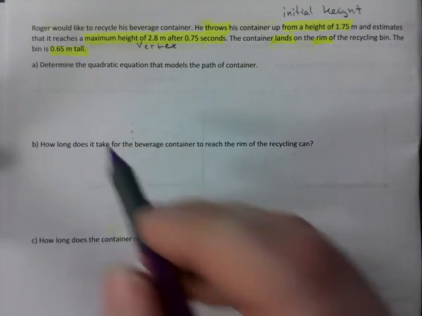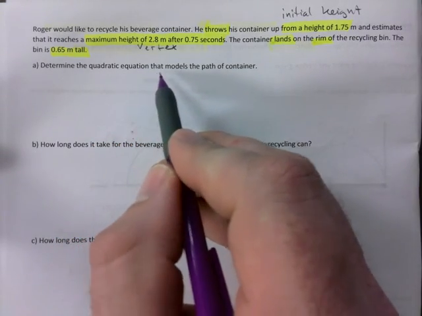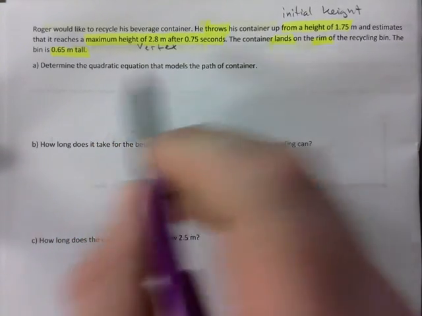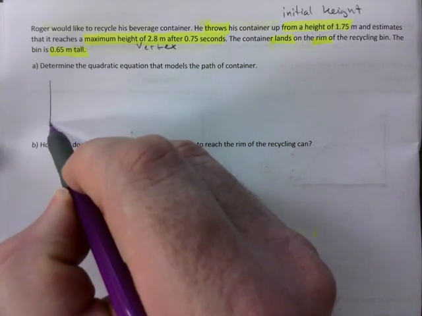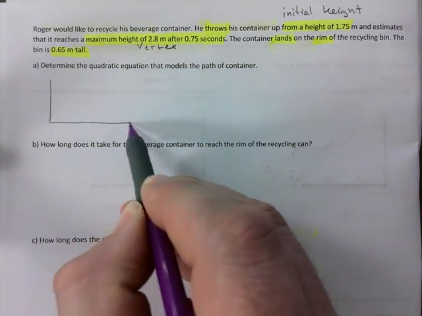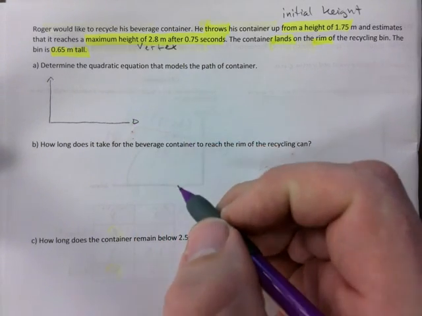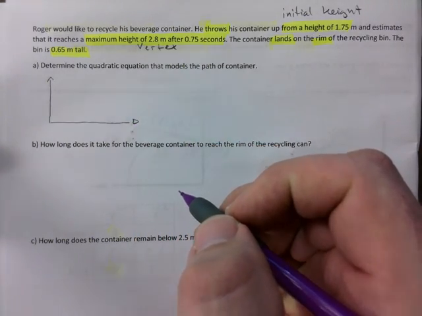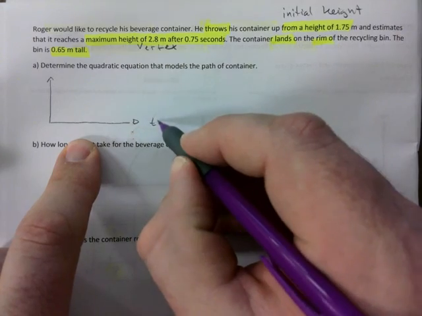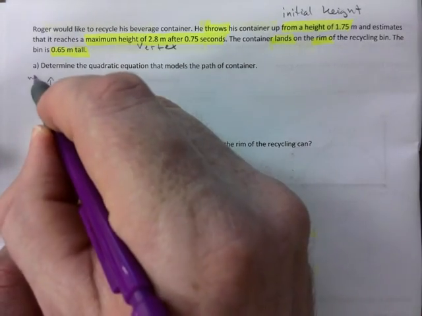So let's see what this looks like. Determine the quadratic equation that models the path of the container. So this is where you need to do one of these. Okay, just sketch it. I will not mark this based on scale or anything like that. Just sketch it. This should be time, and this should be the height.